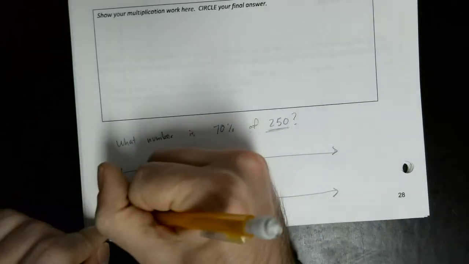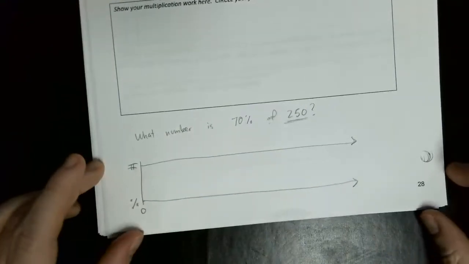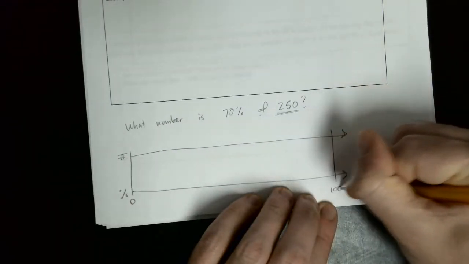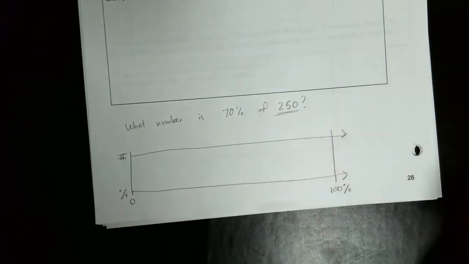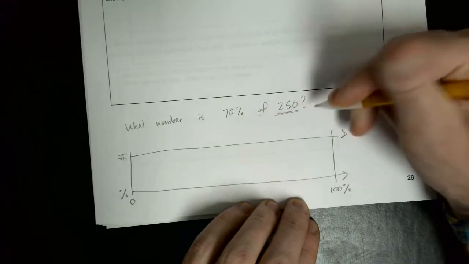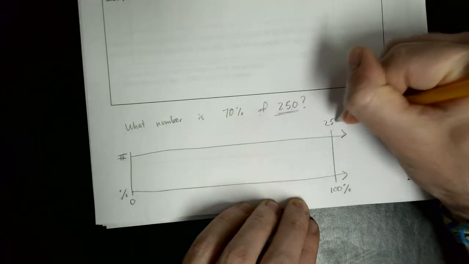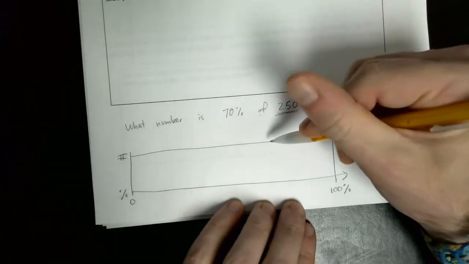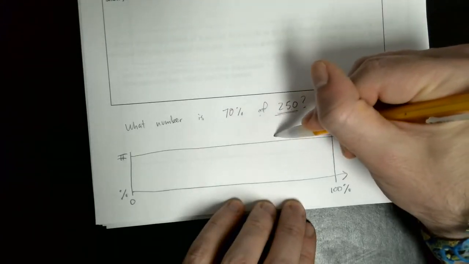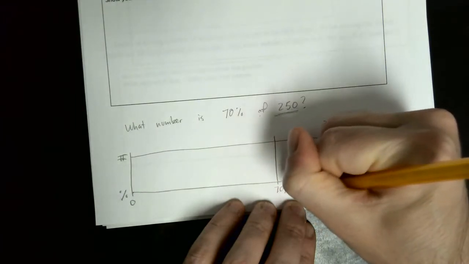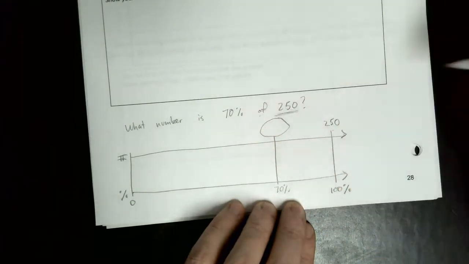That's going to be 0%, and then this is going to be 100%. This problem is a little different because we know the whole is 250. That's all of it, that's 100%. We're trying to find out what number is 70%. So 70% would be right there, and we want to find this number.